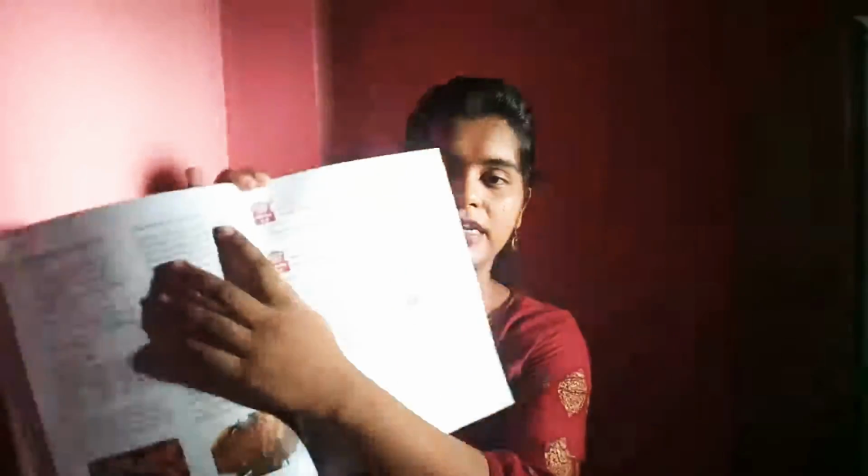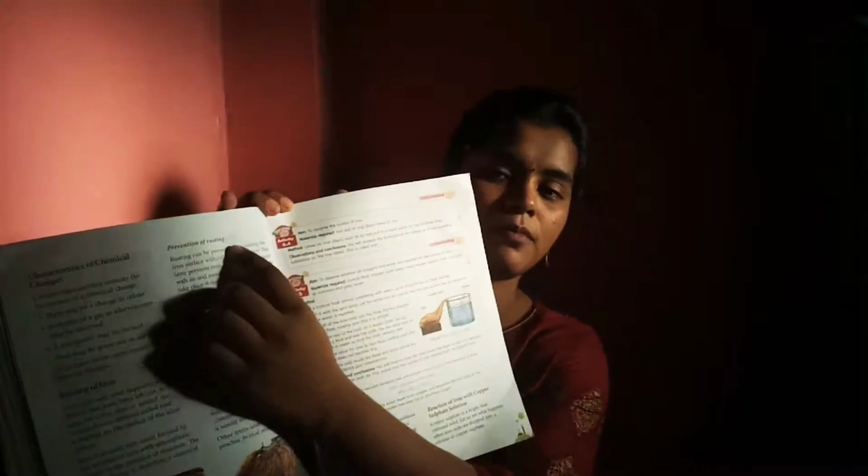And for prevention, on the same page, on the left hand side, you can see prevention of rusting. So rusting can be prevented by coating the iron surface with oil, grease or paint. And in the next passage, one more method is mentioned.